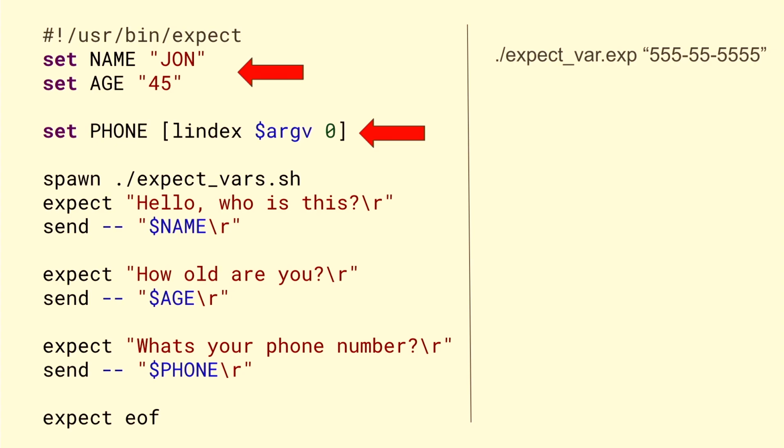We're actually going to pass this as an argument. So this is a variable, but we're not coding this variable in the file. What we're going to do is pass this variable just past the line there. If we were to run this script, it would be expect_var.exp and then the phone number. So we're passing the phone number as an argument after the script. What this line is saying is look at the arguments at the first index. In this case, the first index is 0, 0 being the first position of the index.